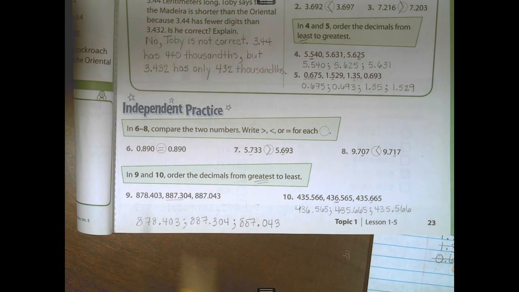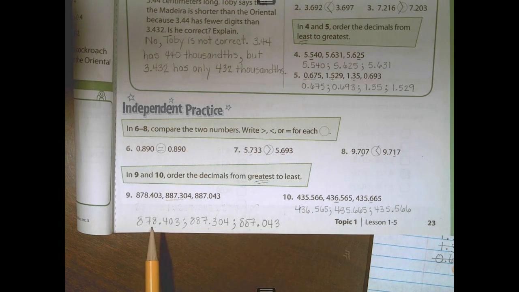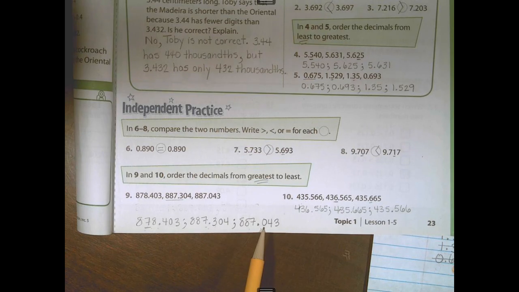Now, I'm going to check myself. All right, so I'm looking for the greatest value. The whole numbers are the same in these two. So 878 is less than 887. So the whole number place value right here is what helped me make that determination. And since the whole numbers are the same, I have a 3, which is in the tenths place, which is greater than 0 tenths. So I was looking in the tenths place.